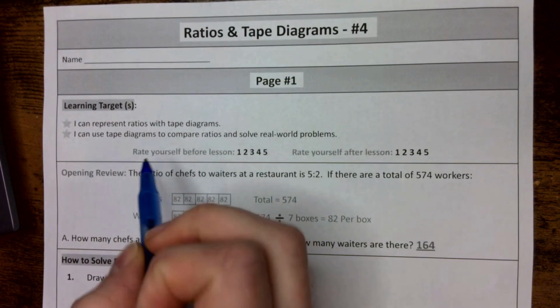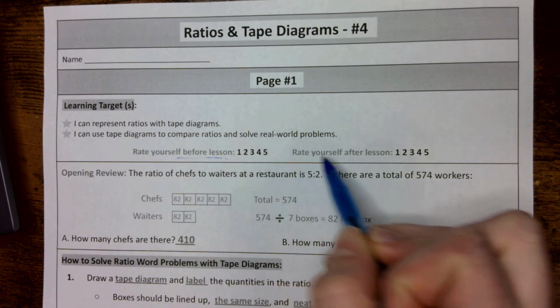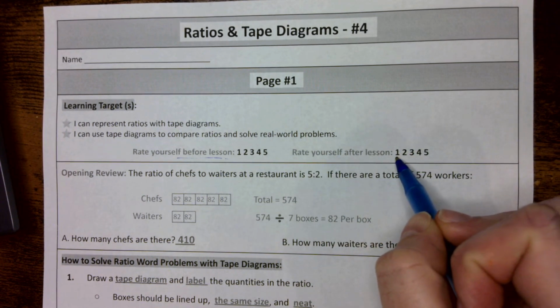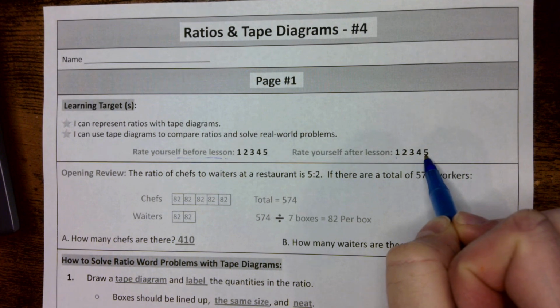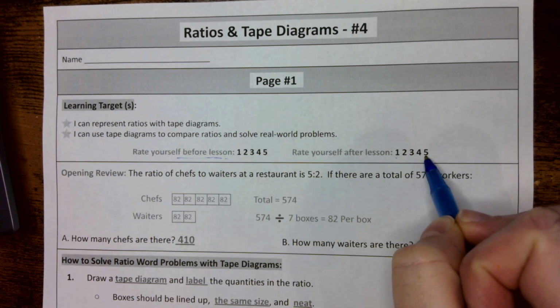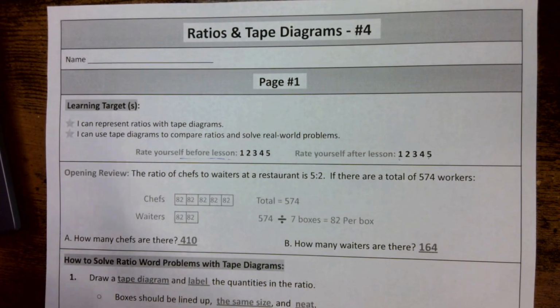So before we practice, we rated ourselves before the lesson, 1 through 5. Now that we've gotten some more practice, how are you feeling? 1 is the lowest, the least confident, and 5 is the highest, meaning you feel like you could teach this to somebody else. If you're looking for more ratios practice, you can check out levels 1 through 3 or our most challenging level, level number 5.